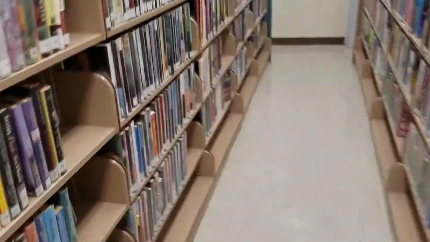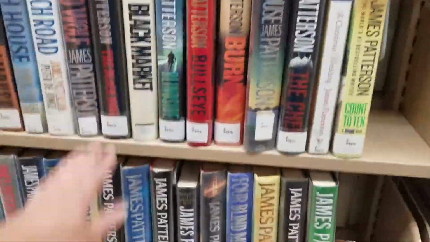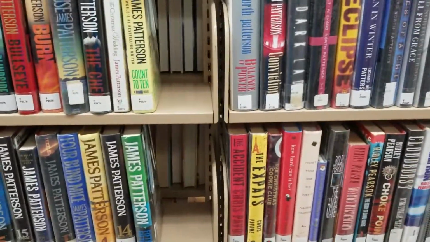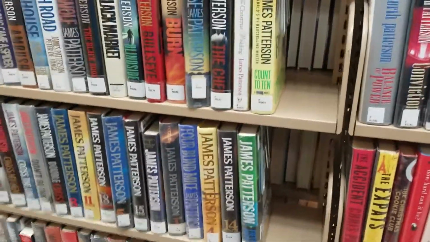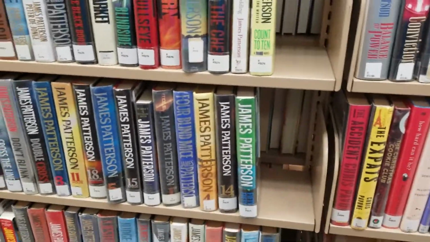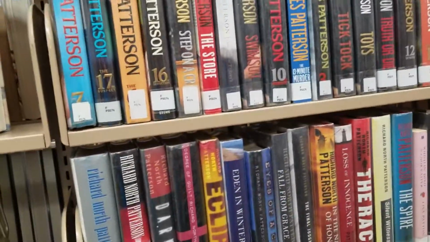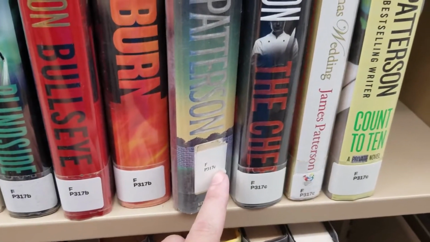Now, a good thing about this system is, I'll use Patterson as an example because he's got 6 rows of his books, and you're looking for, let's say, TikTok. If we didn't have this system, you'd have to look through 6 rows of Patterson looking for TikTok. Except, remember the letter at the end?